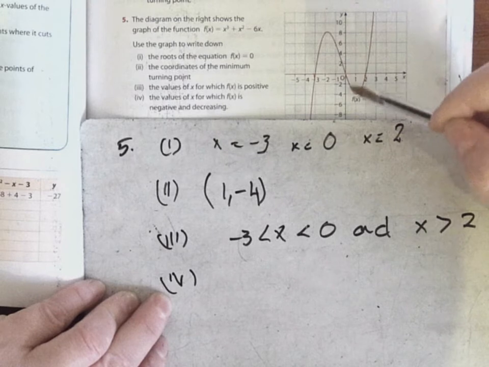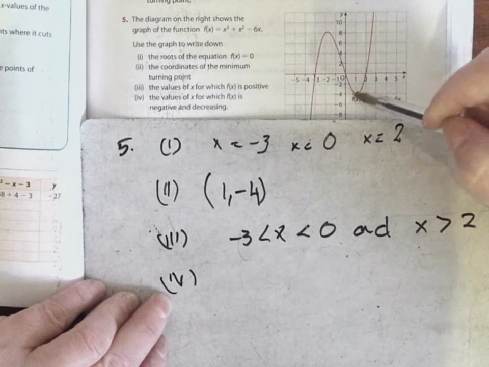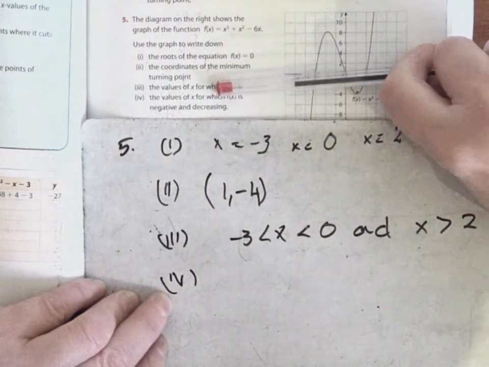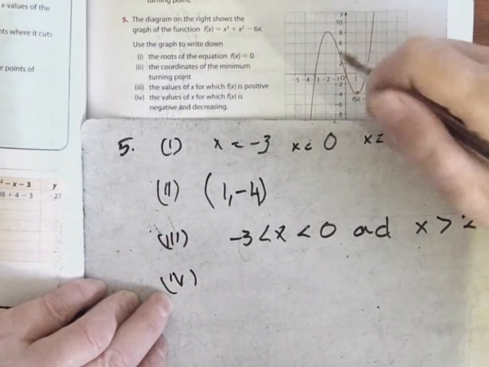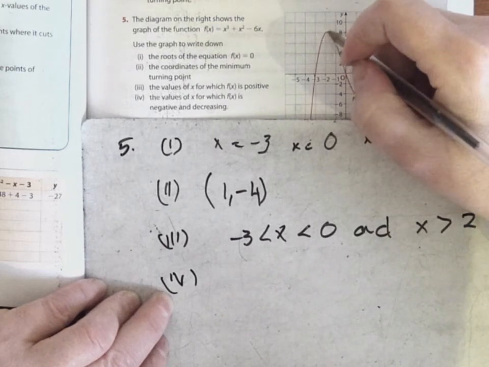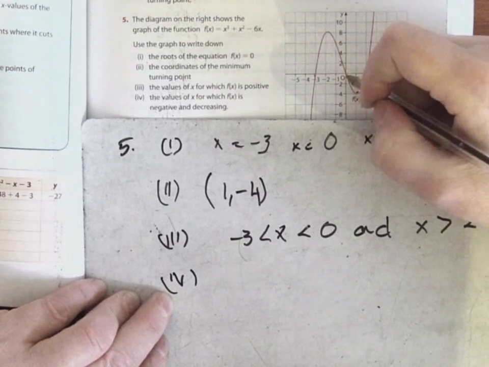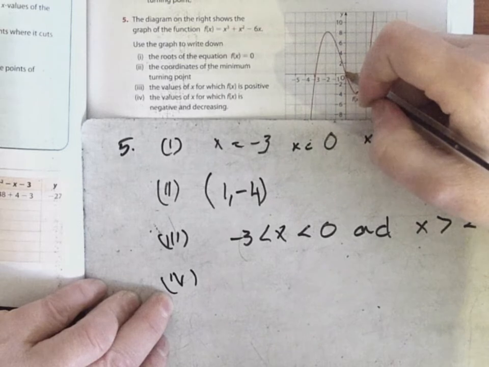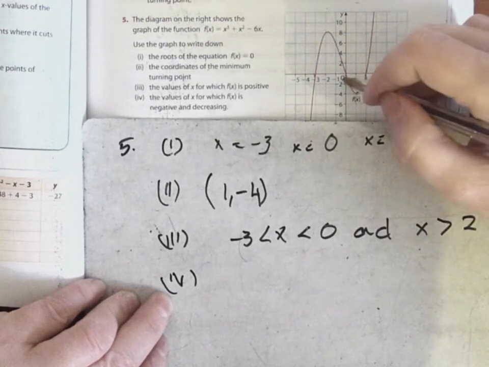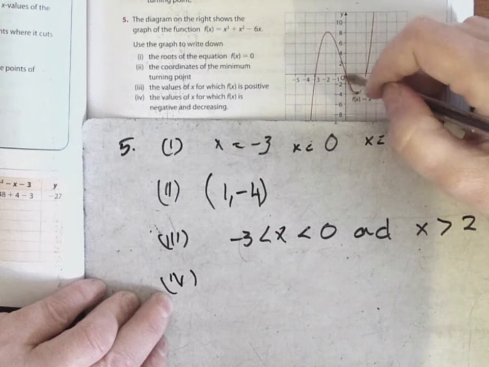I'm decreasing in here, but you only want the bit that's negative. So you want to be coming down and below the x-axis. I'm coming down, but I'm above the x-axis. Now when I get to here, I'm coming down, and I'm below the x-axis. So it's basically just from here to here.